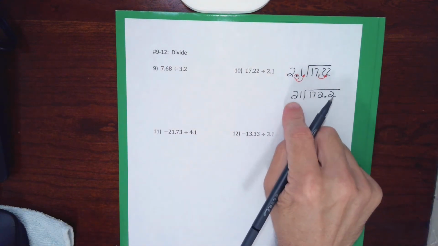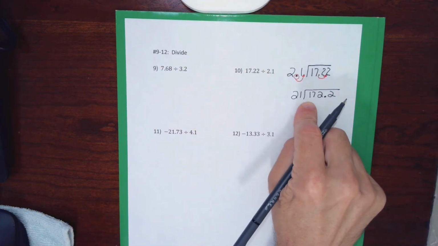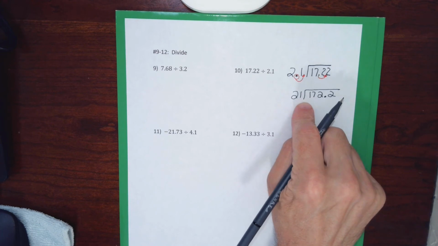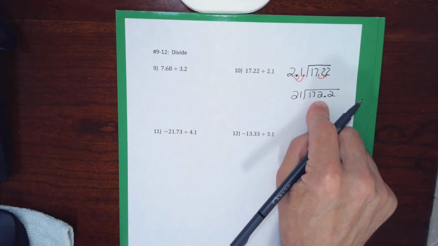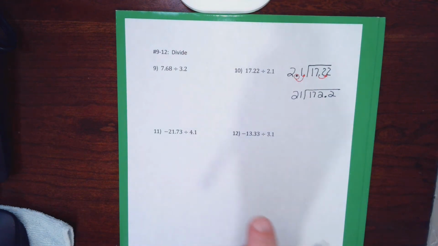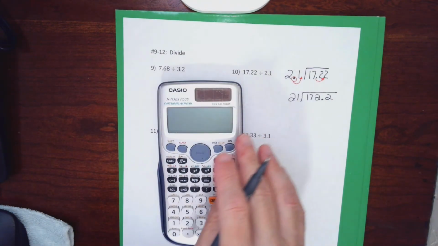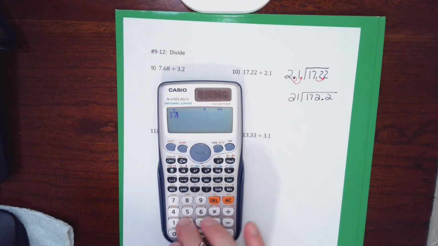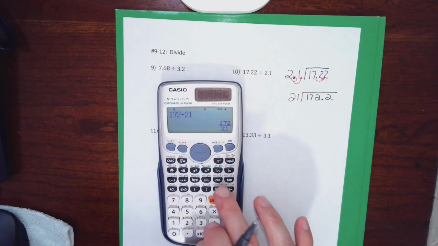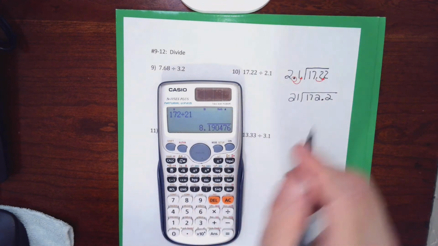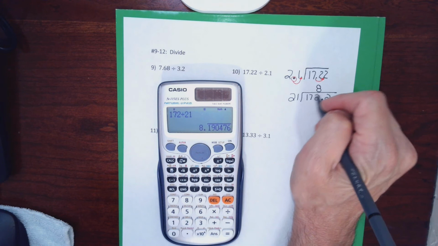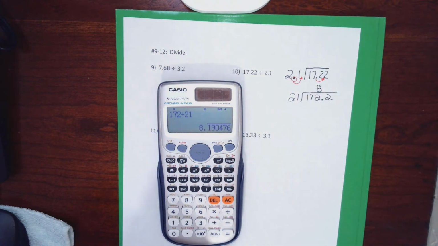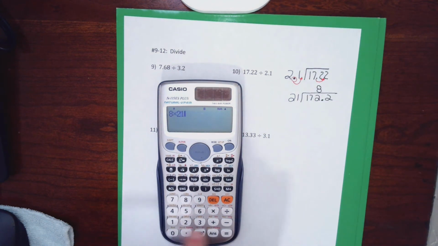So first I ask myself, does 21 go into 1? No. It's too big to go into 1. It's too big to go into 17. How many times does 21 go into 172? Well, I could do it on my calculator to figure out what number goes up top, but it's a little bit complicated. If I do 172 divided by 21, my calculator gives me a fraction. I hit the S-D button. I'm going to put an 8 on top of my division bar, right over the 2, because I'm getting rid of the 172. And now I'm going to multiply 8 times 21.